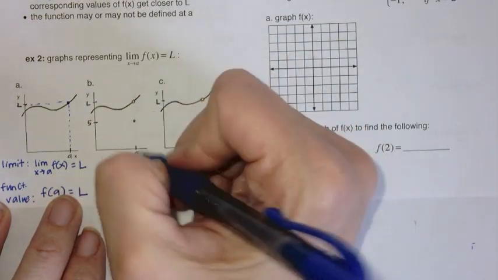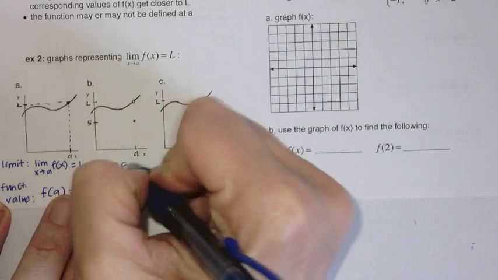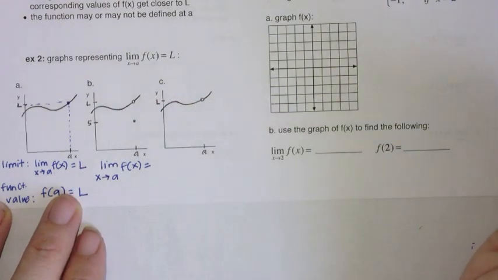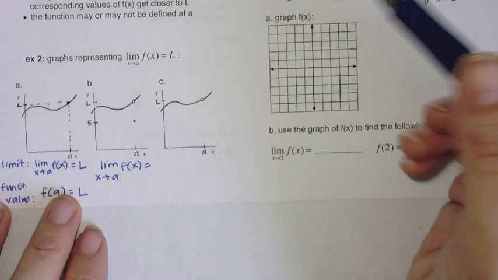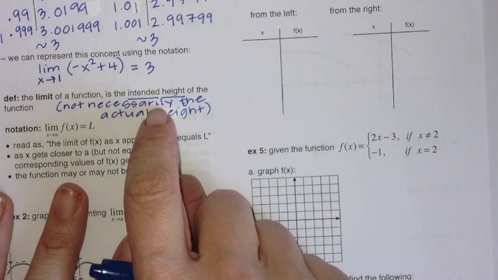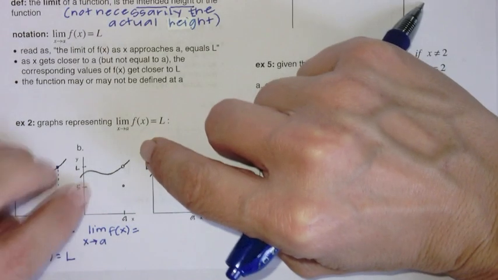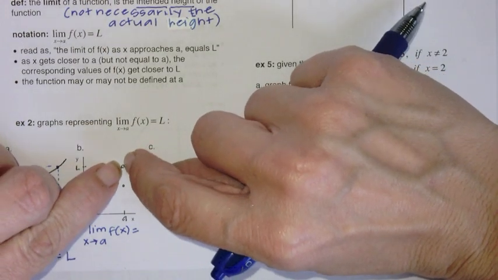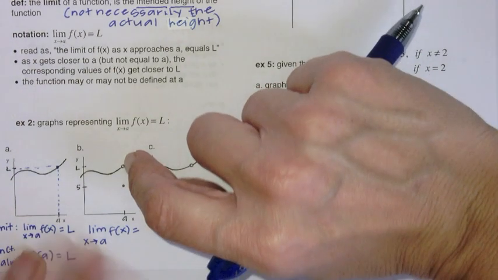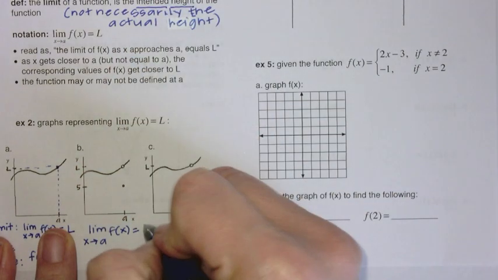What about this one? What's the limit? The limit as x approaches a of f of x equals, okay, so now remember, limit is the intended height, not necessarily the actual height or the function value at that point. So when I go back to look at this graph, you need to think of that table that we just did. As I come in from the left and come in from the right, what is the intended height? Like, what is it approaching? What does it intend to do? It intends to get to a height of L.